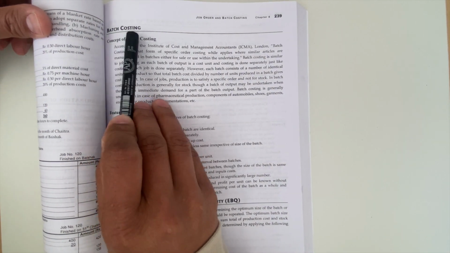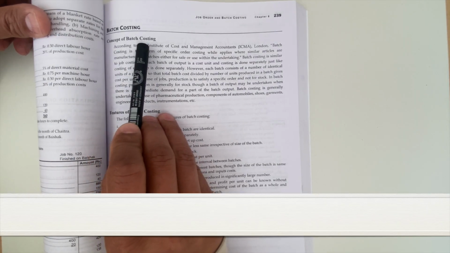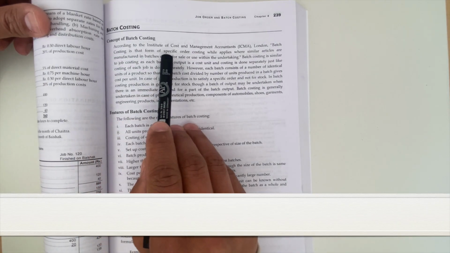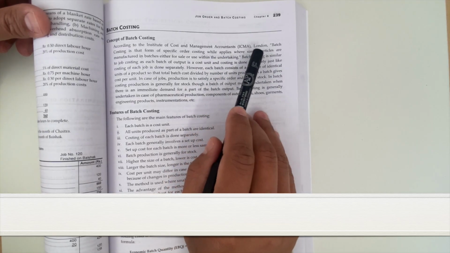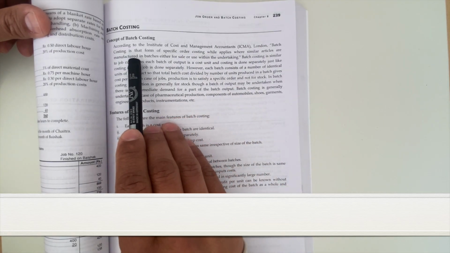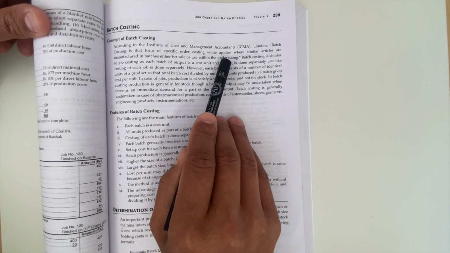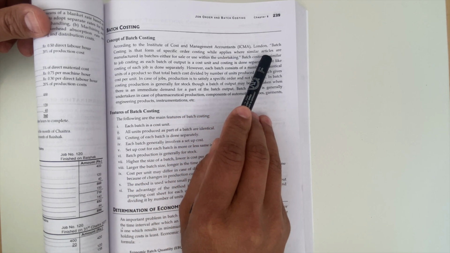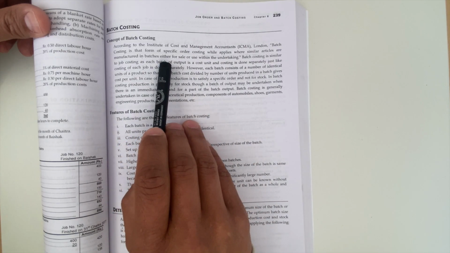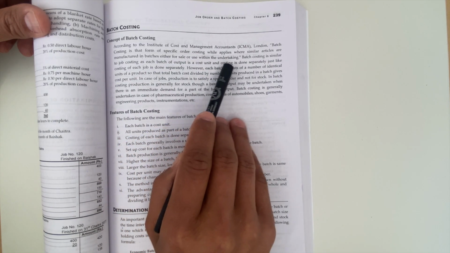Now let's have a look at batch costing. Concept of batch costing. According to the Institute of Cost and Management Accounting, ICMA London, batch costing is that form of specific order costing which applies where similar articles are manufactured in batches either for sale or use within the undertaking.